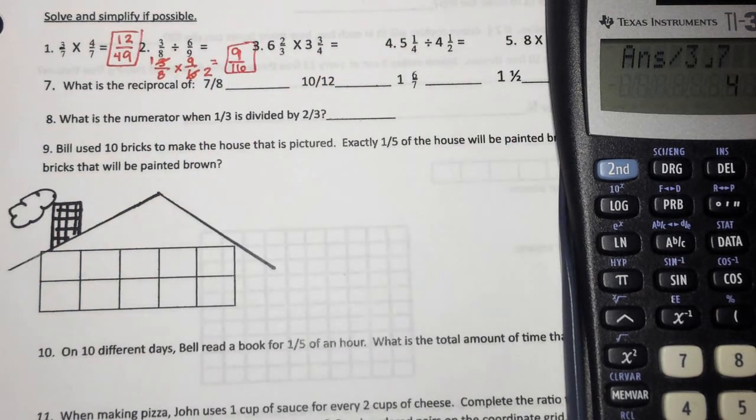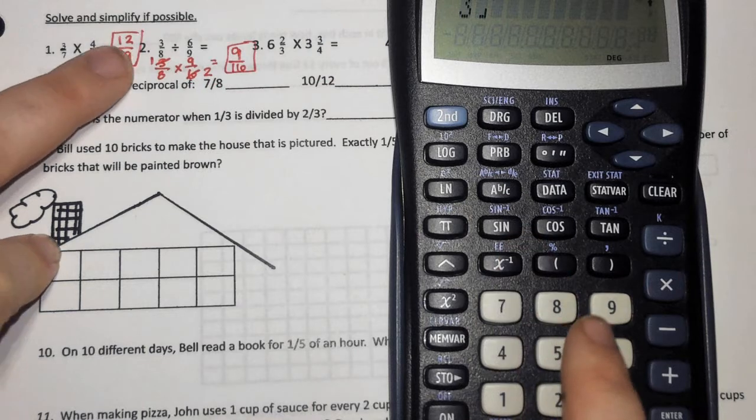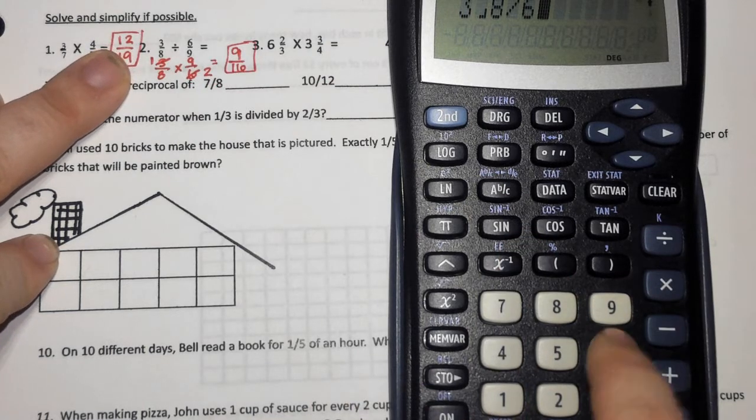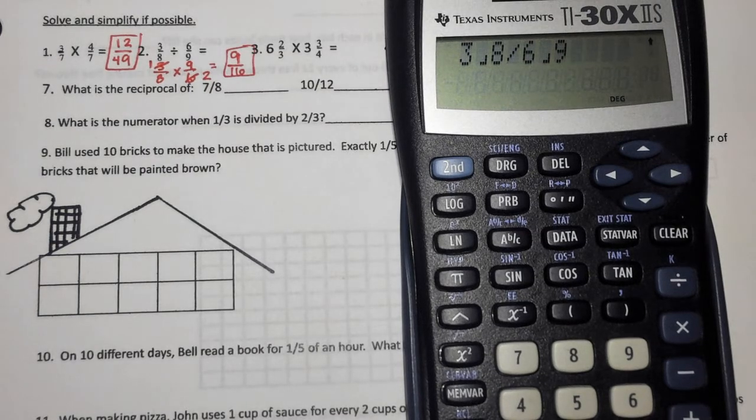Are we okay with that? All right, again, I do have the calculator, so just to double check my answer, I'm going to hit 3, fraction button 8, divided by 6, fraction button 9. Make sure we're using that fraction button appropriately. And I hit enter, and I do get 9 over 16.